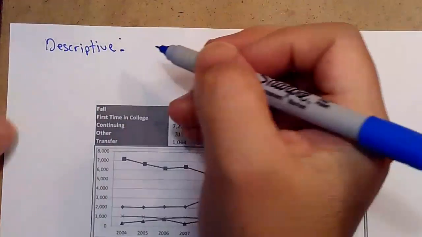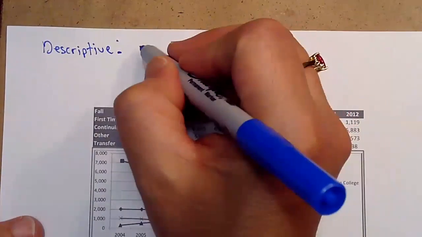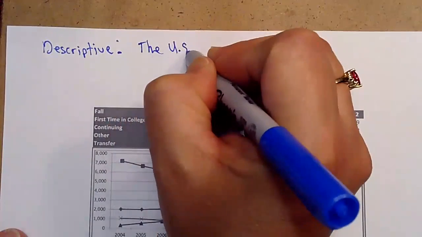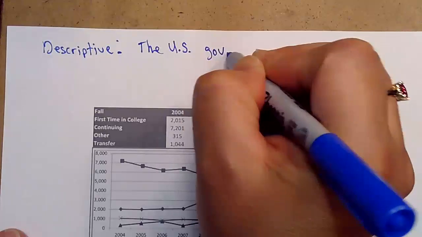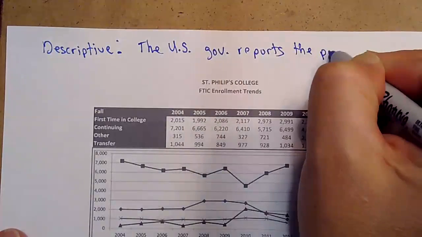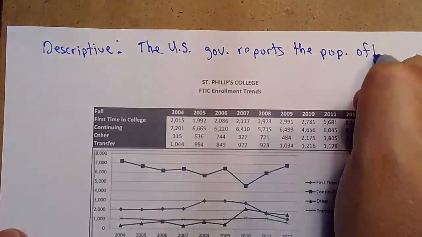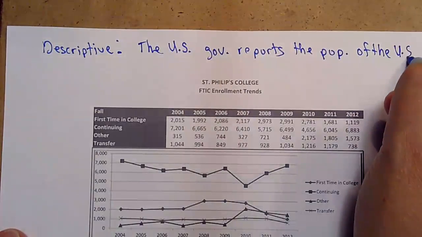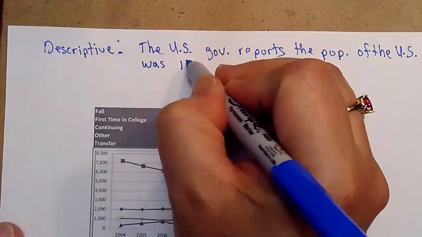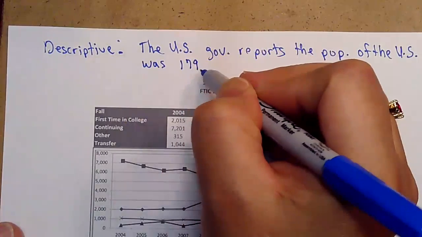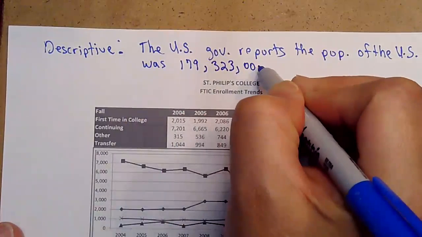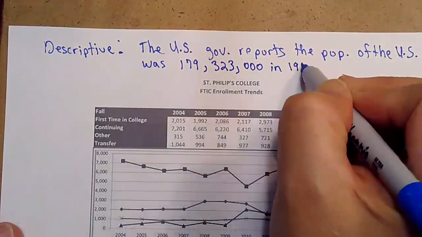So this is just a statement that would be considered descriptive as opposed to inferential. If I make a statement and say that the U.S. government reports the population of the U.S. was 179,323,000, and this was back in the 1960s.